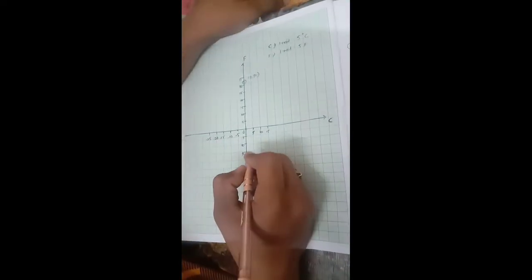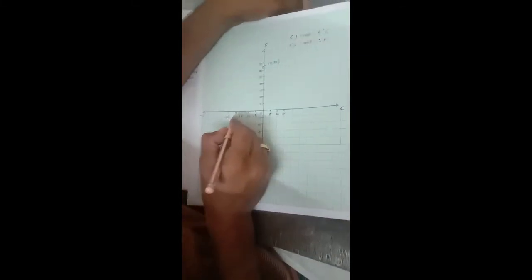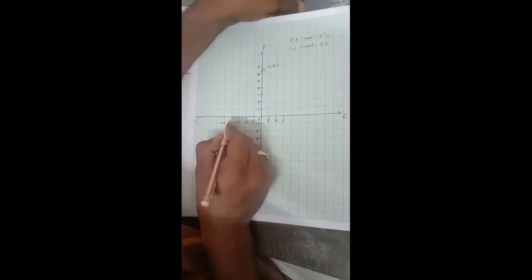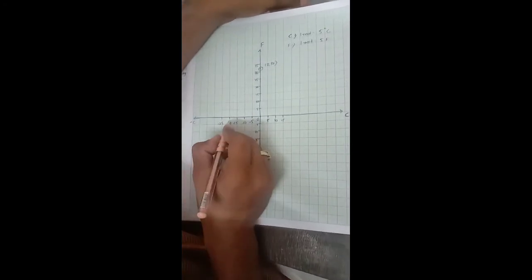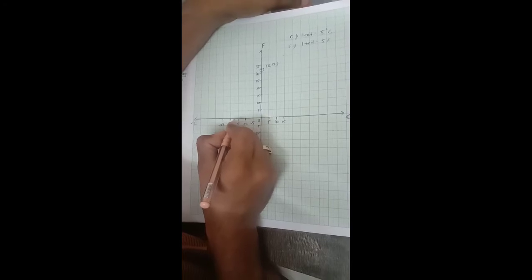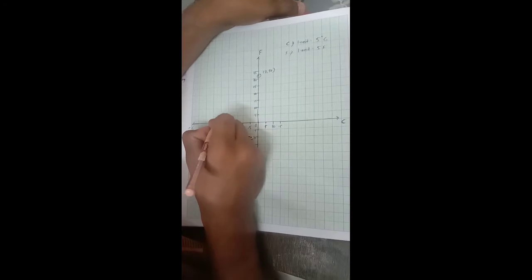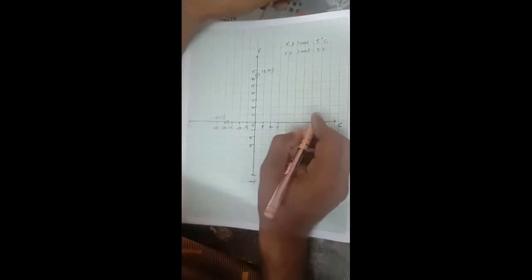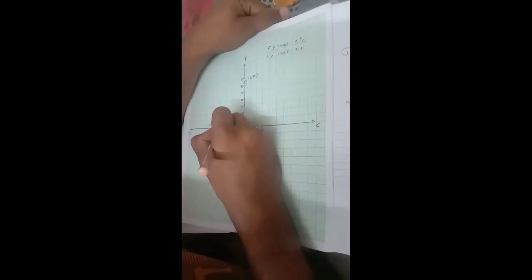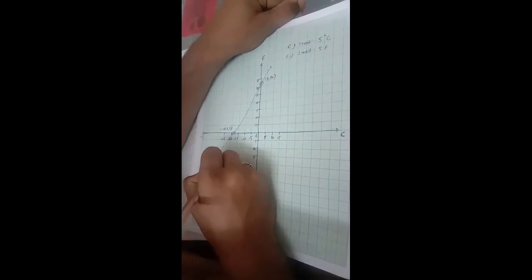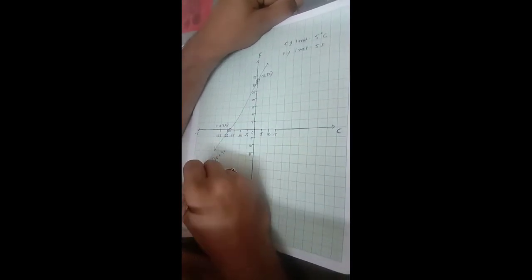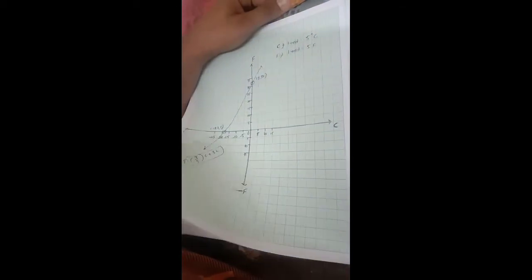Now the second point: minus 17.7, nearby minus 18, and y-axis 0, which means it is on the negative x-axis, minus Celsius, somewhere here. It is minus 17.7 and 0. Draw a line passing through these points using a scale. This line indicates F = 9/5 Celsius + 32. This is the graph for it.